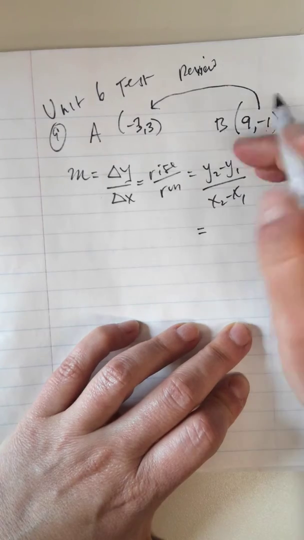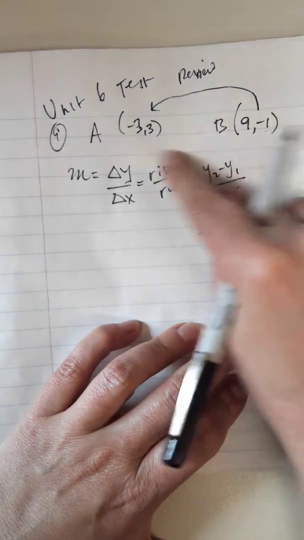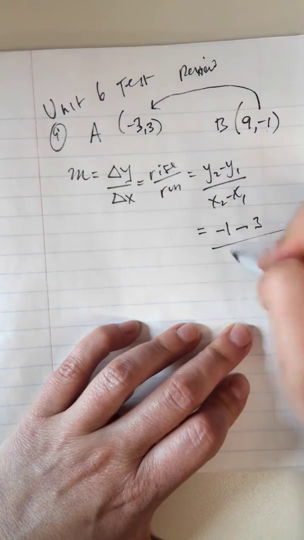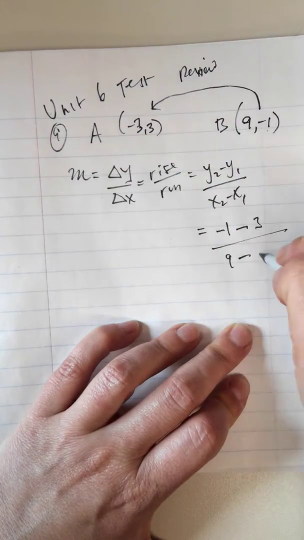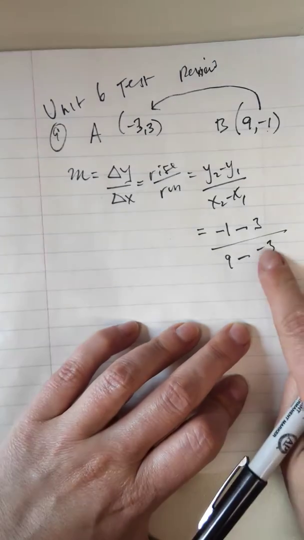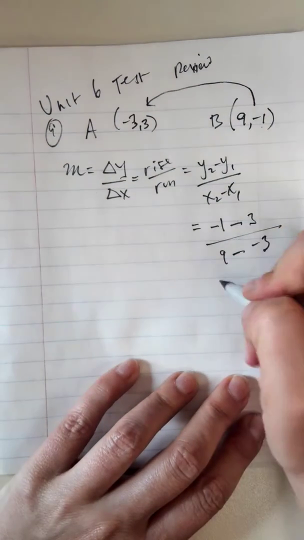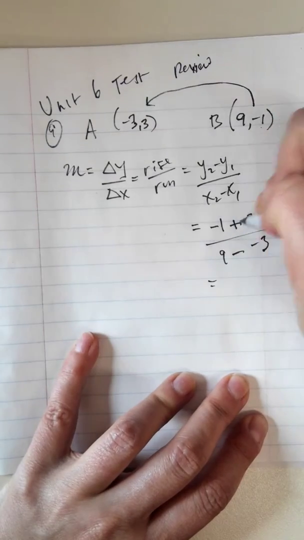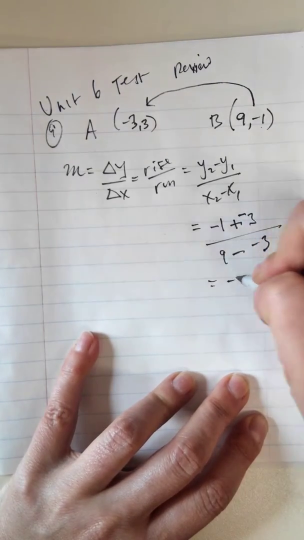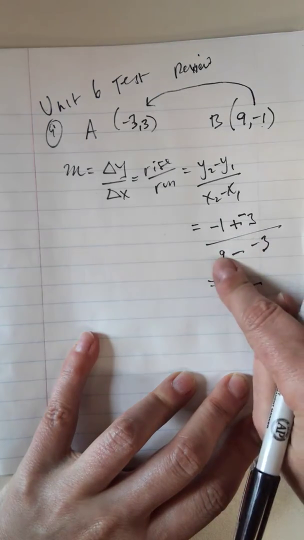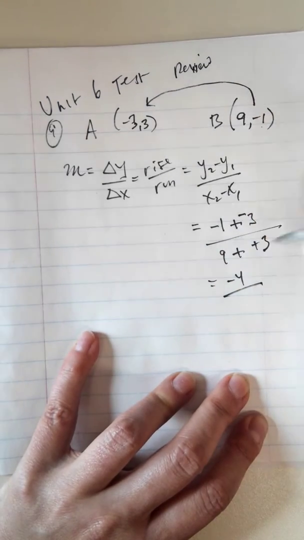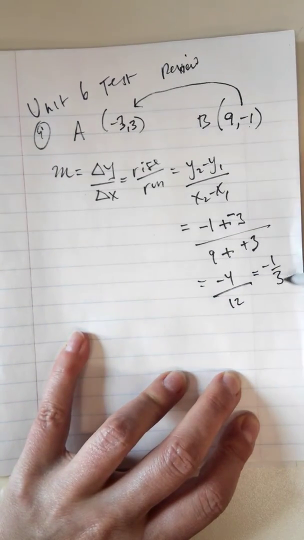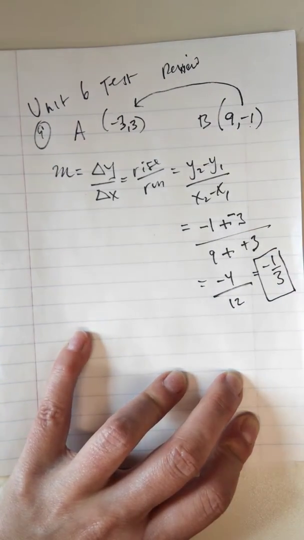So the y's are negative 1 minus 3 over the x's, 9 minus negative 3. I'm going to be careful with my positives and negatives. Negative 1 minus 3 is the same as negative 1 plus negative 3, which is negative 4, over 9 minus negative 3, which is like doing 9 plus 3, that's 12. That reduces to negative 1/3 because I can reduce fractions. So we found the slope.